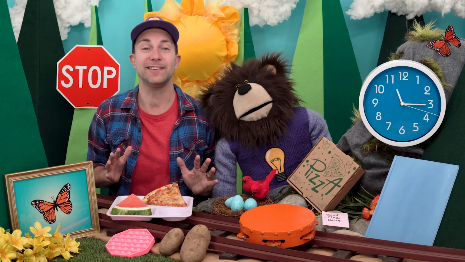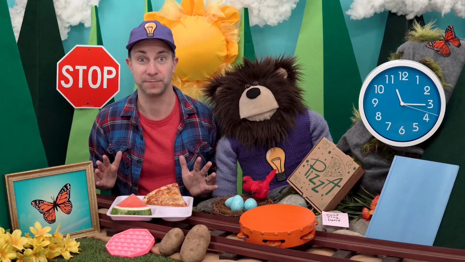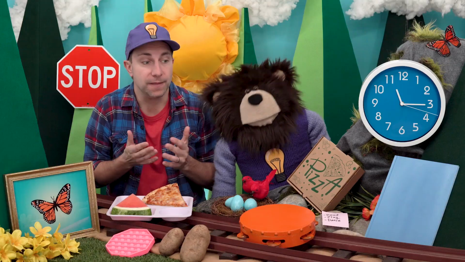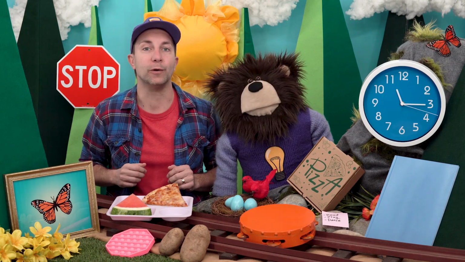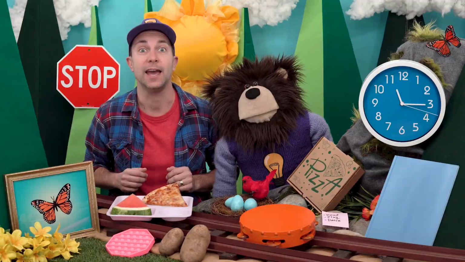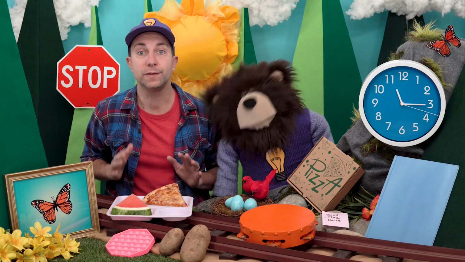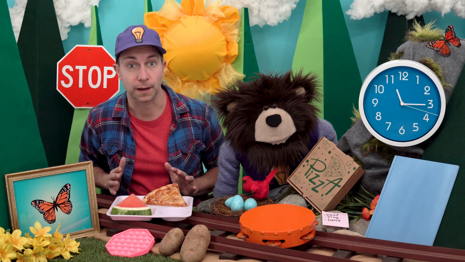Whoa! Okay, this is how you play the shape game. All right, I will show you a shape, and then you will find that shape in these everyday objects. The first shape we are going to try and find is a triangle. Do you see a triangle in any of these objects?